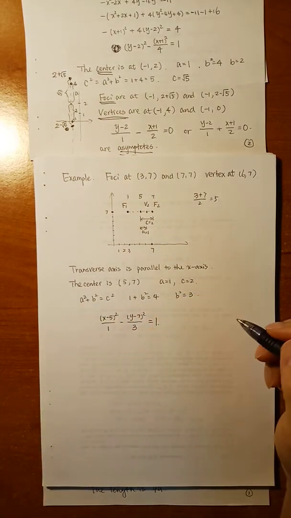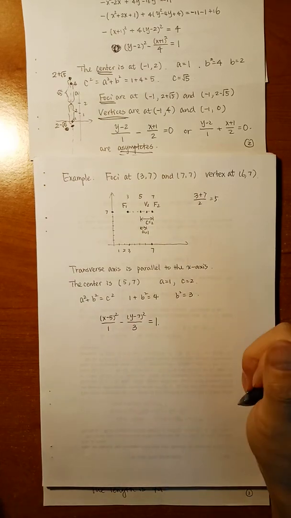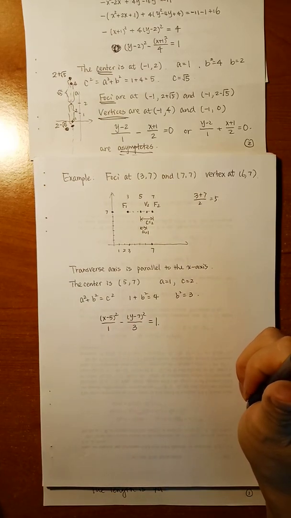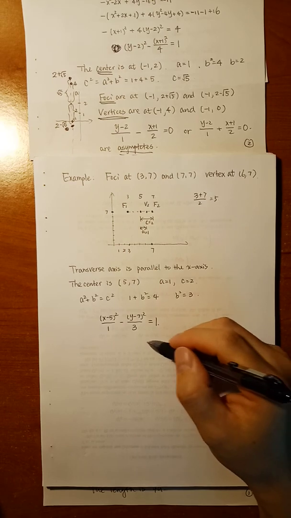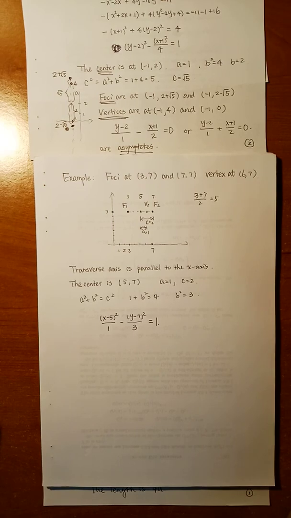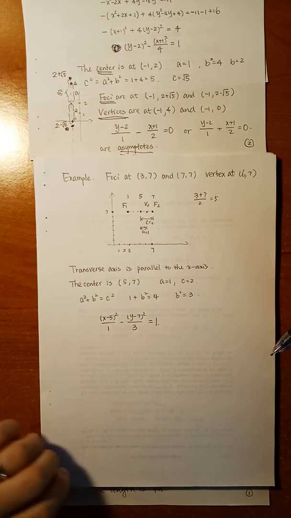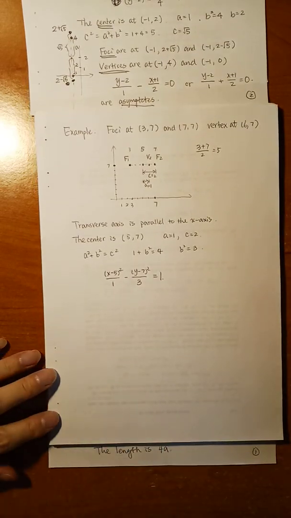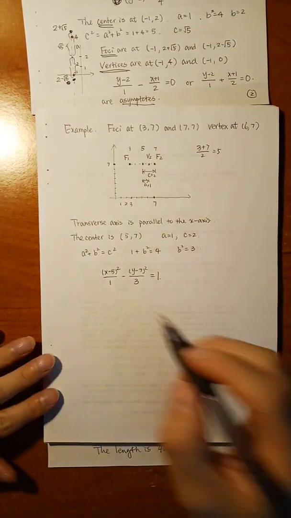You can write it this way. Okay? So that's the equation.